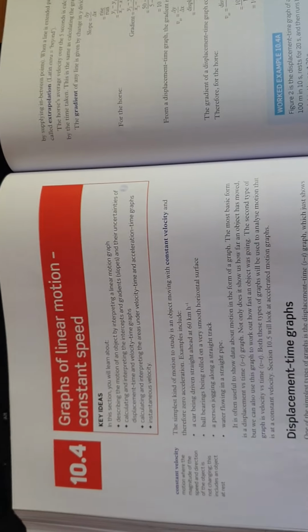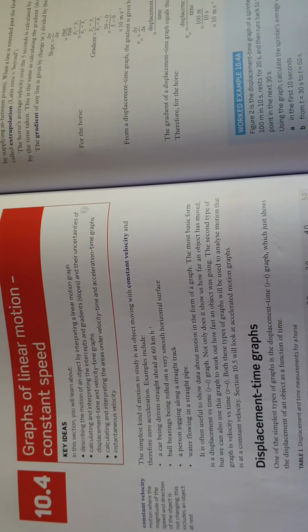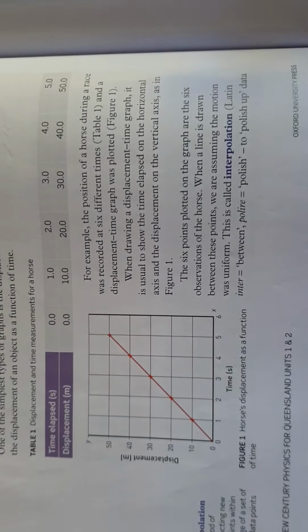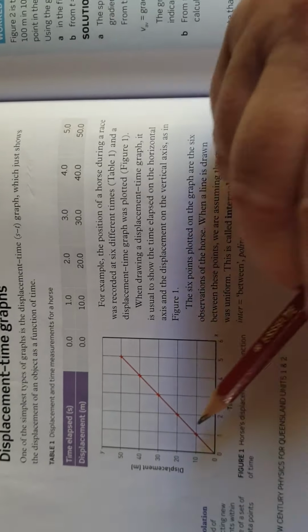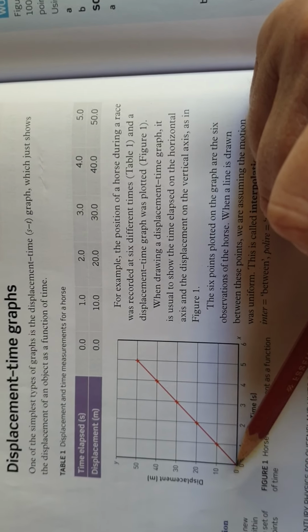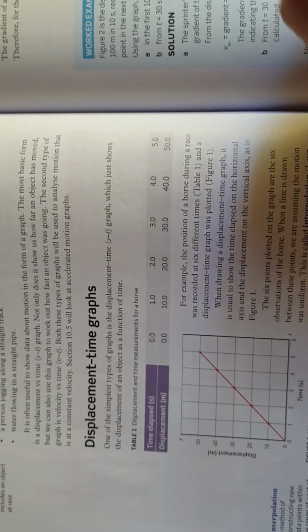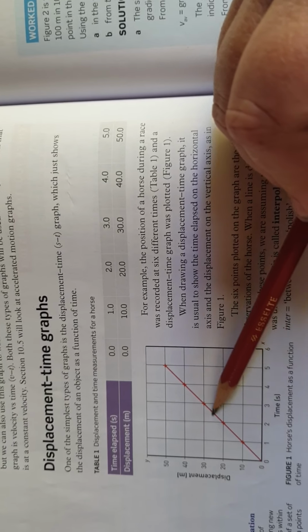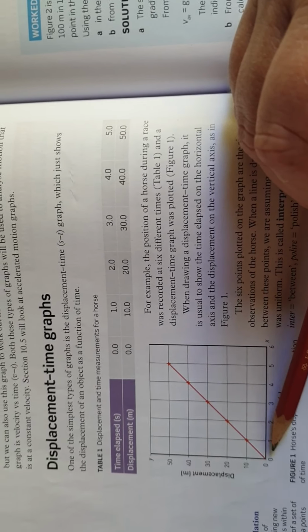Righto, we looked at these sorts of graphs last year. Hopefully everybody did that. This first one is a graph of constant velocity. So we've got displacement and we've got time. So the change in displacement, because velocity is displacement divided by time, the slope here gives us the velocity.